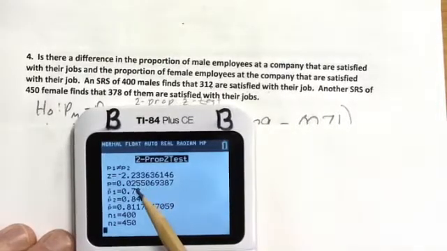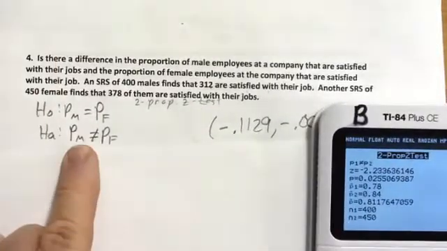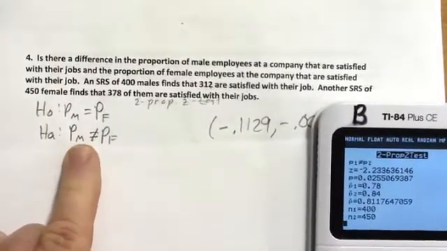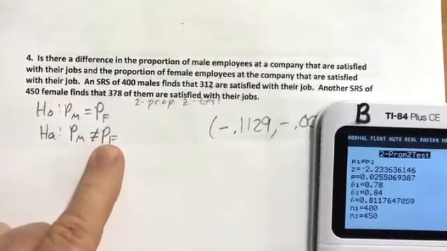And so you would thus say this p-value is below 0.05. So I reject the null. We have convincing evidence that the proportion of males in this company that are satisfied is not equal to the proportion of females in this company that are satisfied.